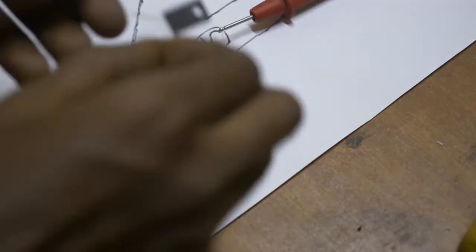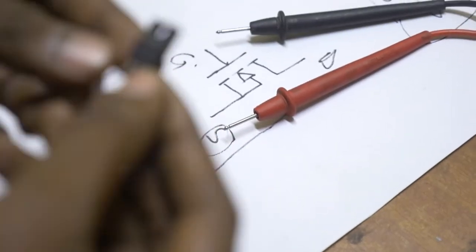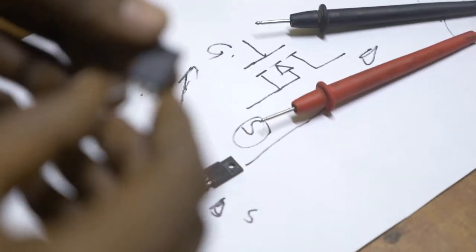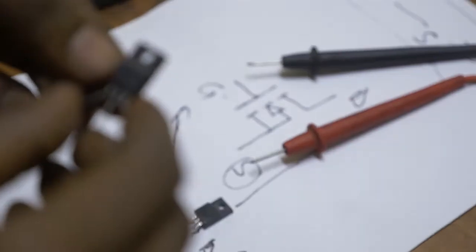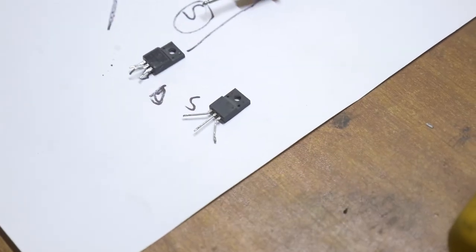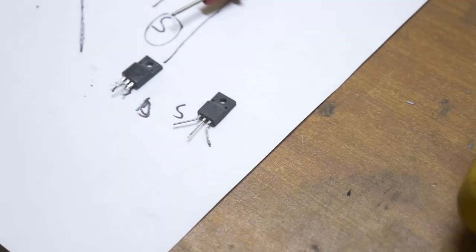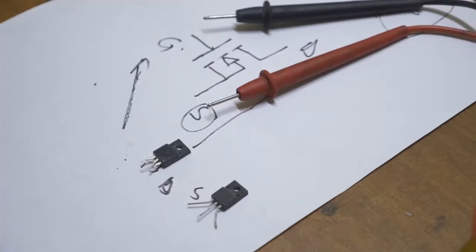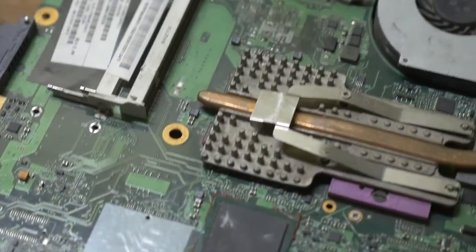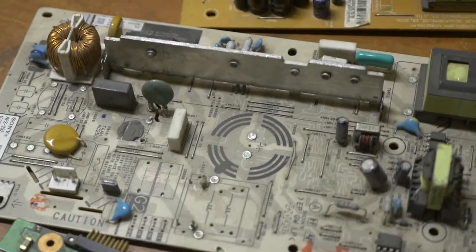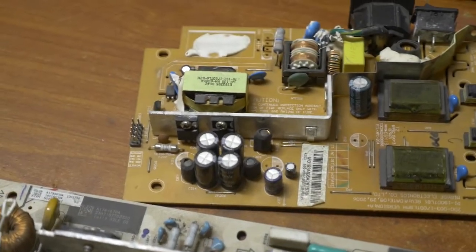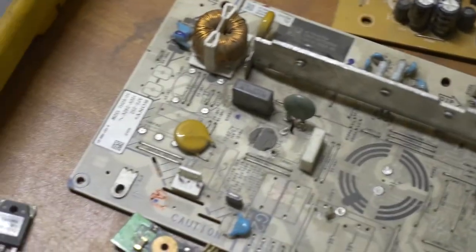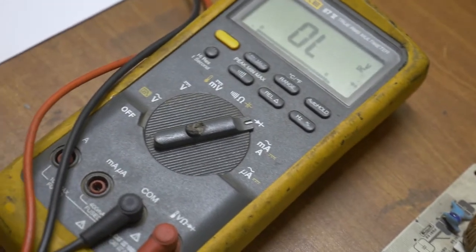This one, if you look at it, you can say it is in good condition, but it is a failed one, because MOSFETs are common components that fail in power supplies or motherboards. They fail from fire or low voltages, and we can test them using our multimeters if they are not showing visual damage.